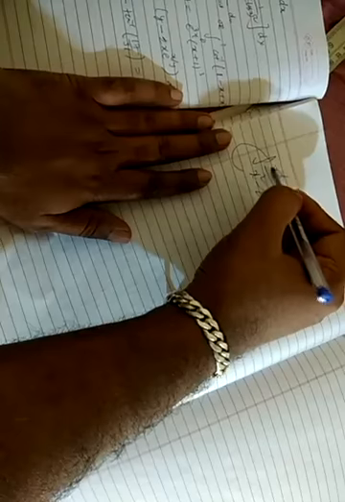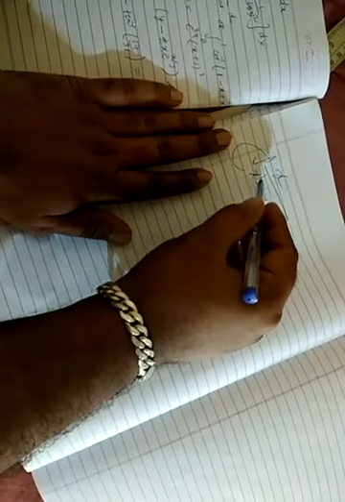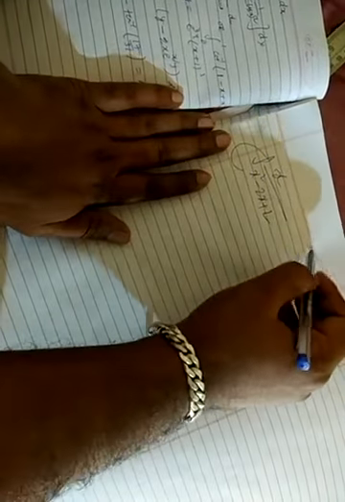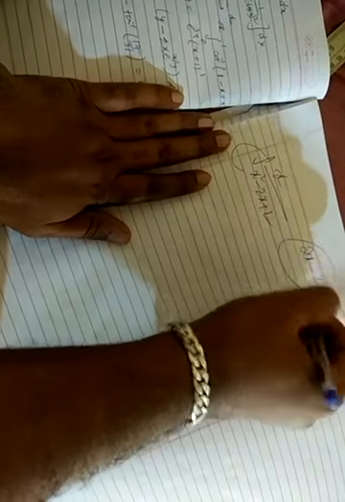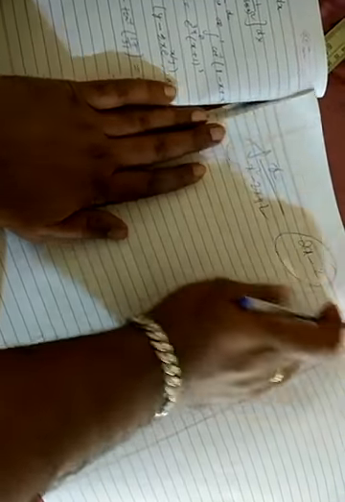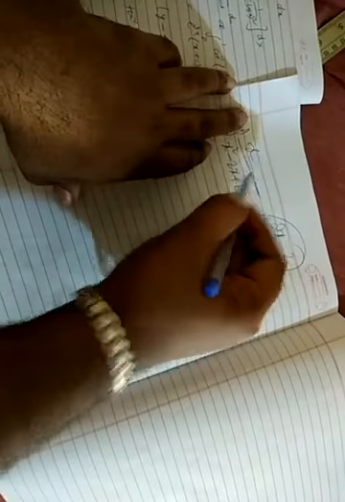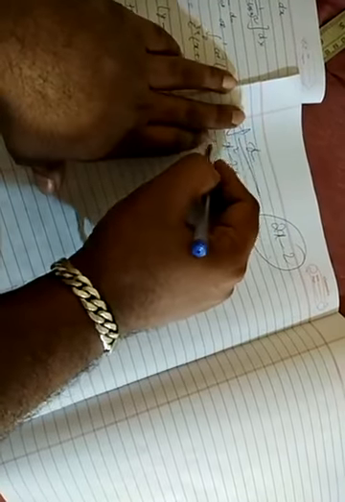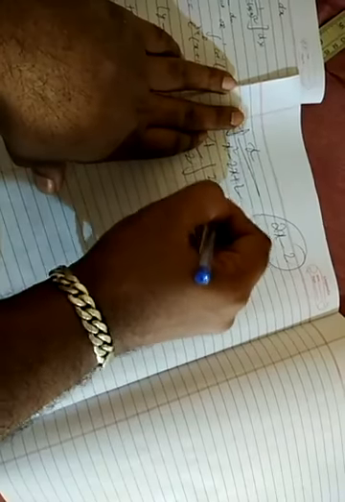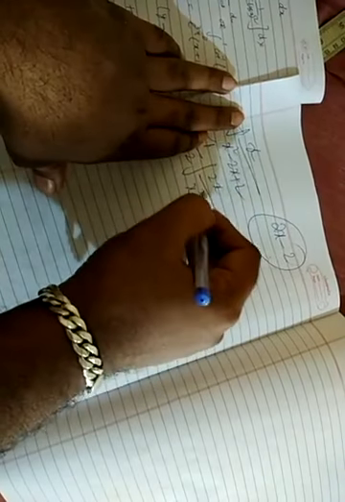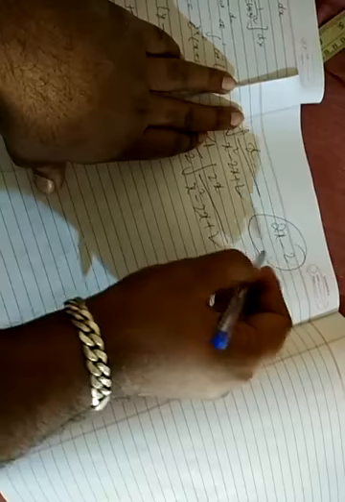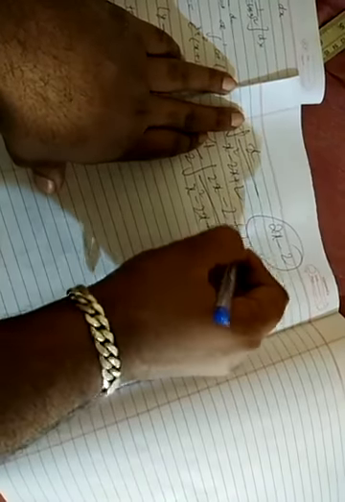That means you should have 2x, because the differentiation of x square is 2x. 2x minus 2 must be the numerator. 2x means if you want to make this x as 2x, you divide and multiply with 2. I got 2x now. Minus 2 is required, so put a minus 2 plus 2.